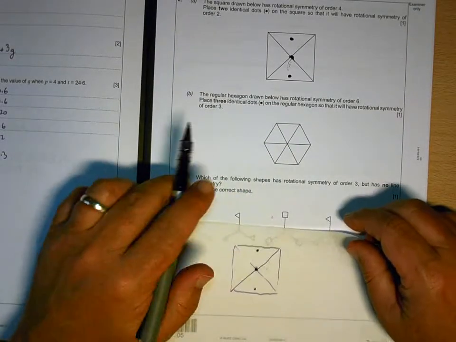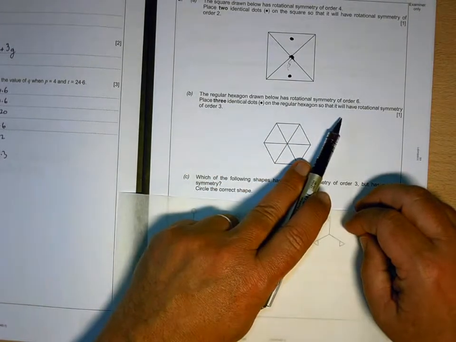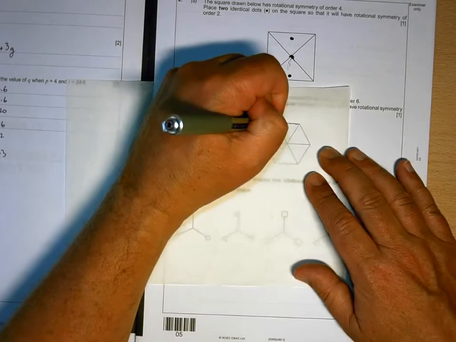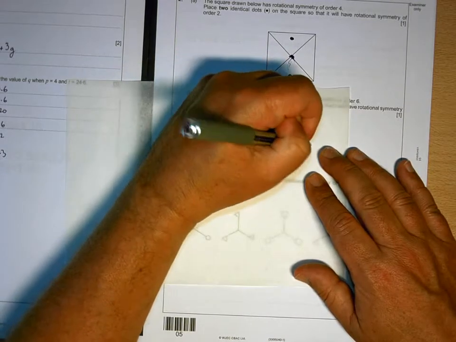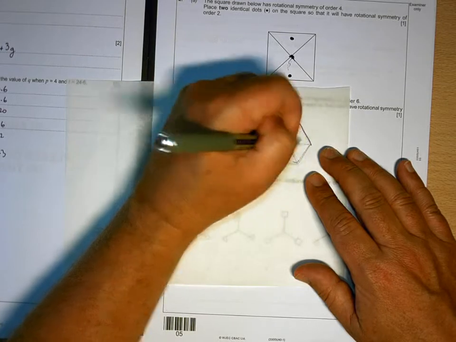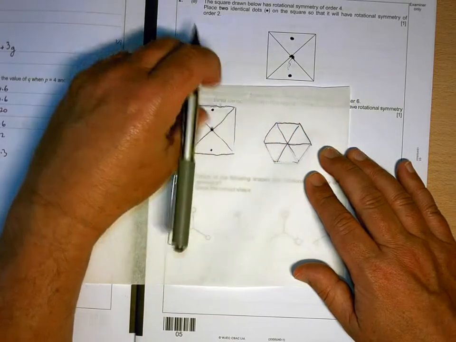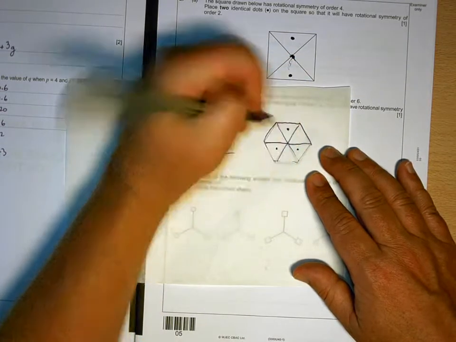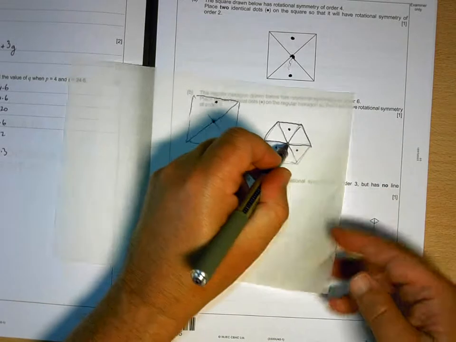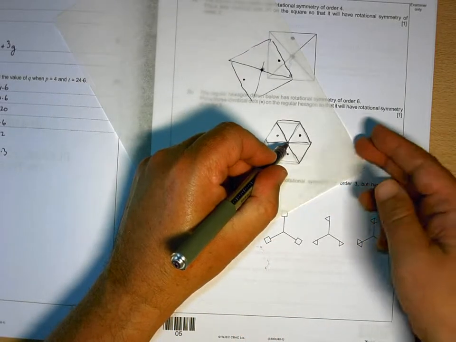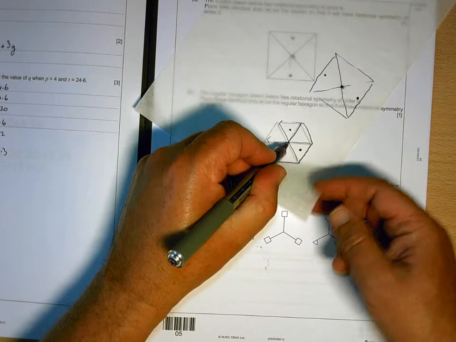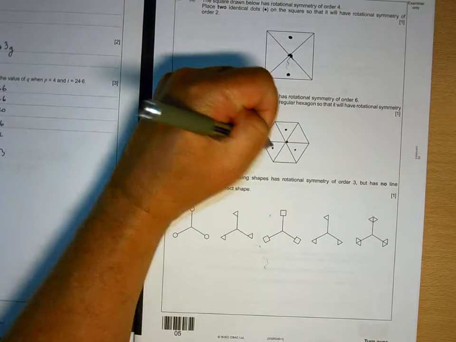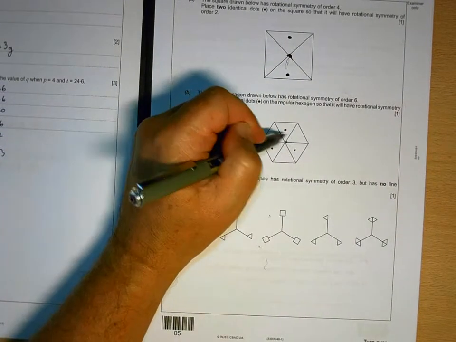So similarly for this one, in order for it to go from an order 6 to order 3, what I want to do is three dots. So if I go 1, 2, 3, it won't look the same now in that position, but it will look the same in that position and that position. So there, there, and there would do it, or there, there, and there.